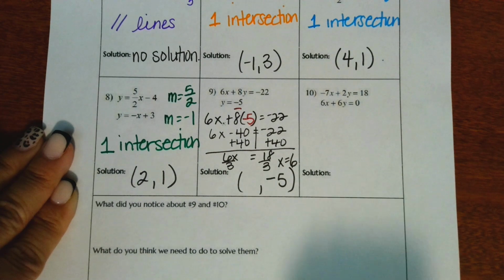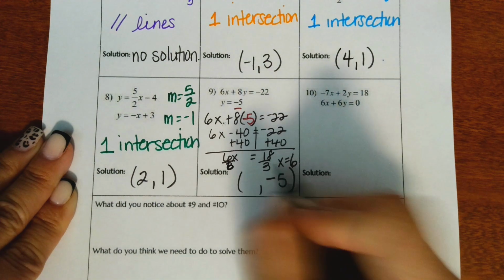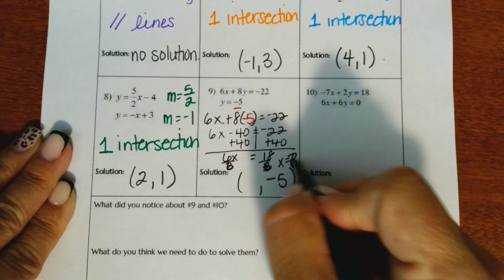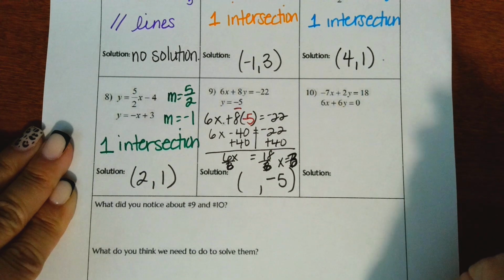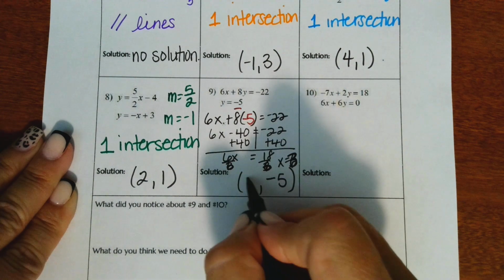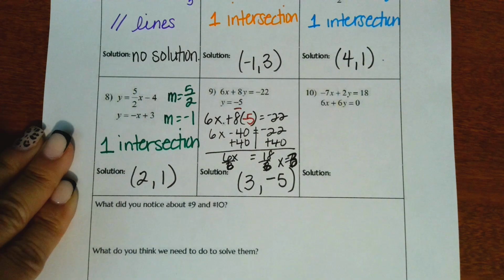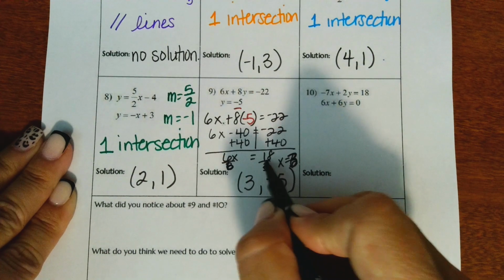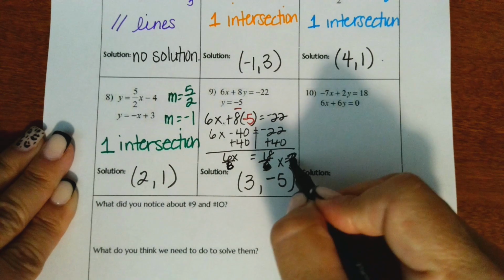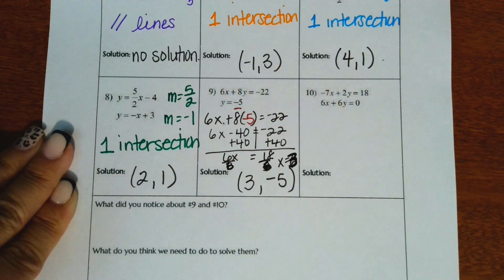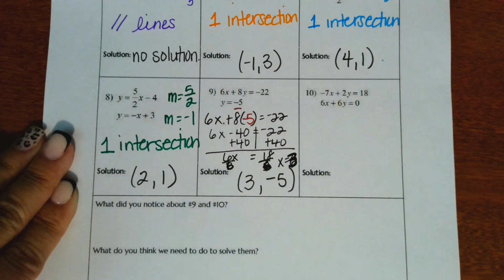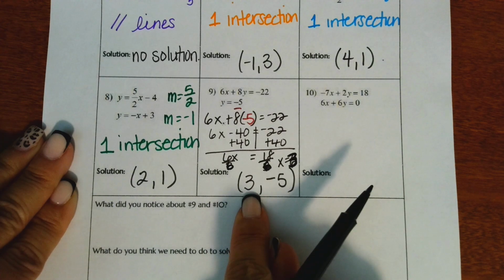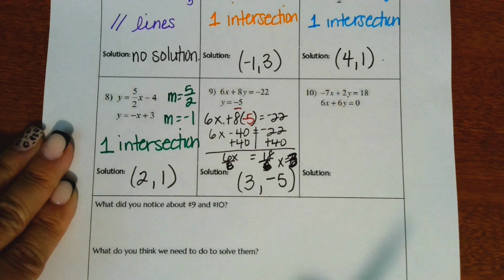I'm sorry, I did that wrong. You divide both sides by 6. I jumped ahead and gave y'all the answer by dividing by 3, and you get 3. See, even us teachers make mistakes. We have to catch our own mistakes. So we get the solution, x equals 3. So the coordinate where they intersect is going to be at 3, negative 5.